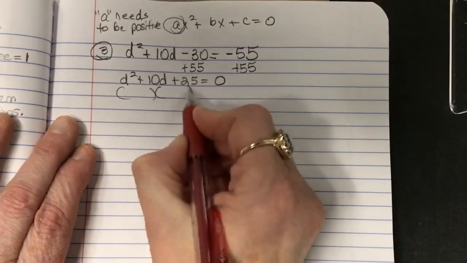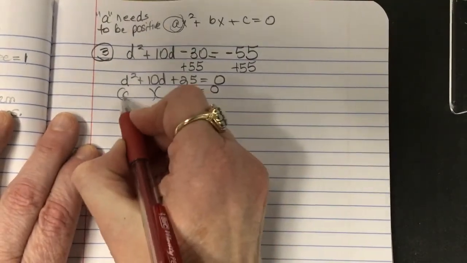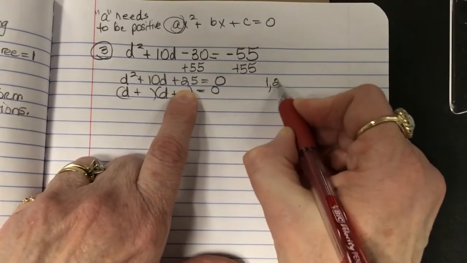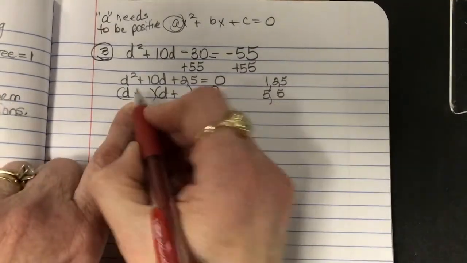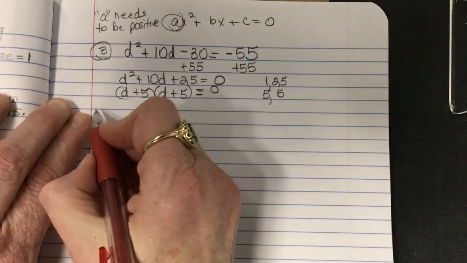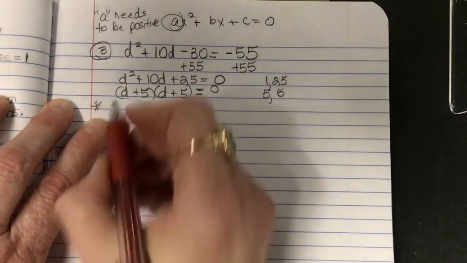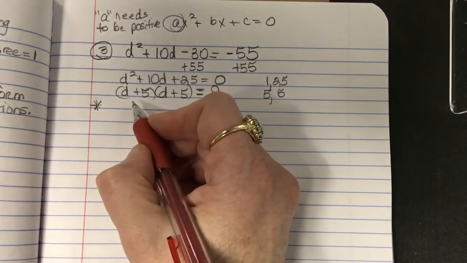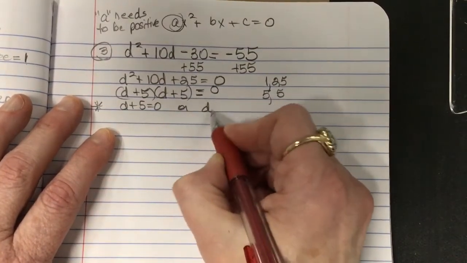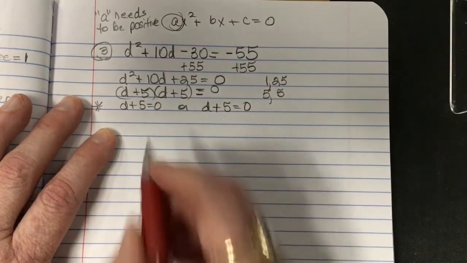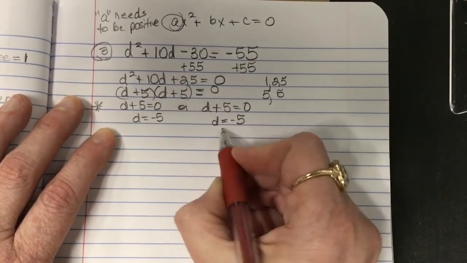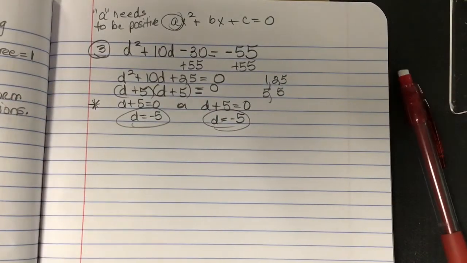Now, this is kind of a unique one because when you factor it, the factors of 25 are 1 and 25 or 5 and 5. It's 5 and 5. I'm going to put a star because for your notes, I want you to know that I didn't lie to you when I told you it was going to have two answers. D plus 5 equals 0. Subtract 5, D equals negative 5. D plus 5 equals 0, subtract 5, D equals negative 5. It has two answers. They are the same.